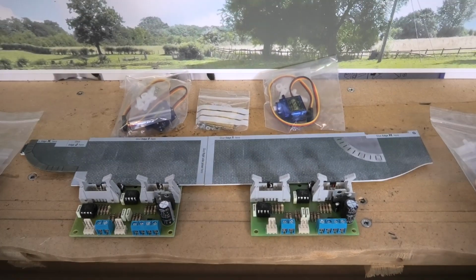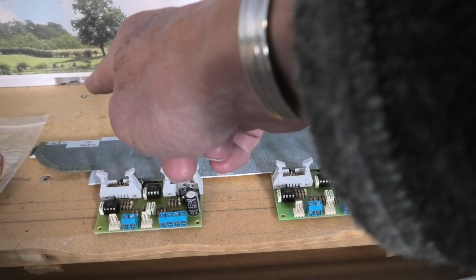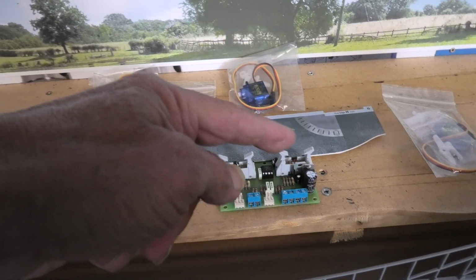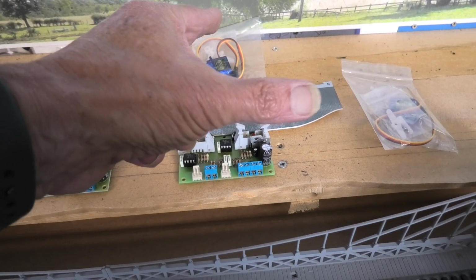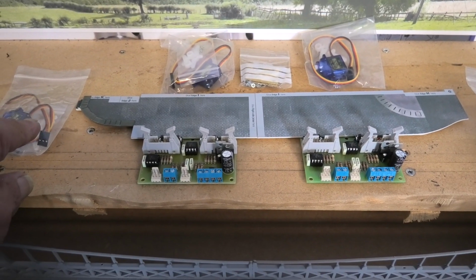So the plan is to have 2 gates here and here, and they will open and close independently. 2 gates will close and 2 gates will open, operated by 1 servo at either end, operating 2 gates.